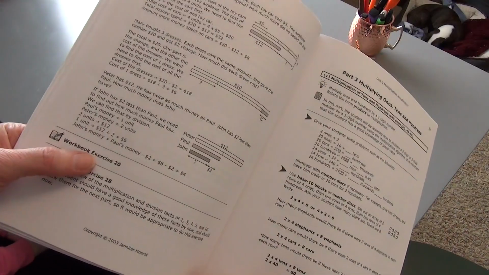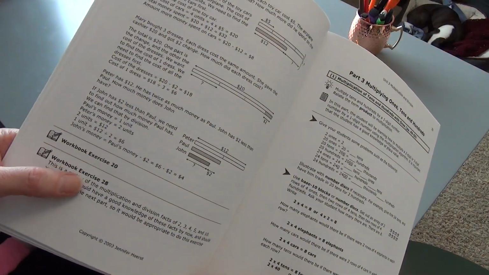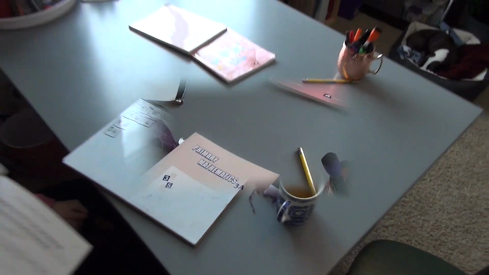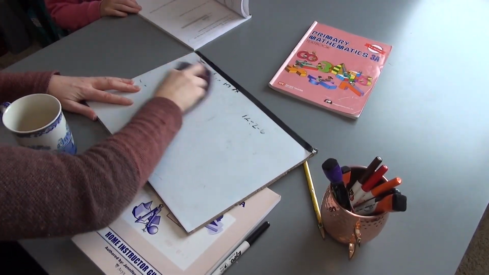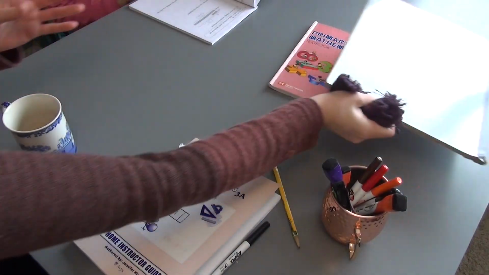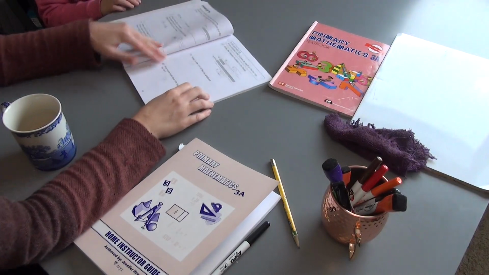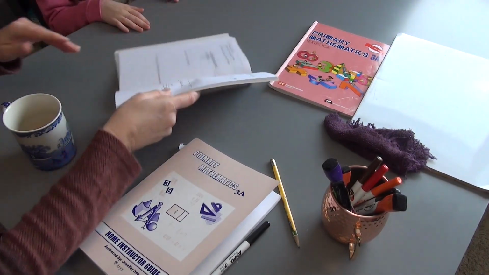My book now says to go to exercise 20. That is all independent work, and then this will actually be tomorrow. This is a big review. All right, so now you're going to go to exercise 20 in your workbook. No, it's not page 20, it's exercise 20. Let me show them what you're going to be doing really fast.